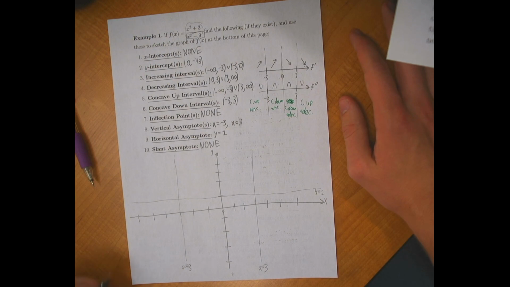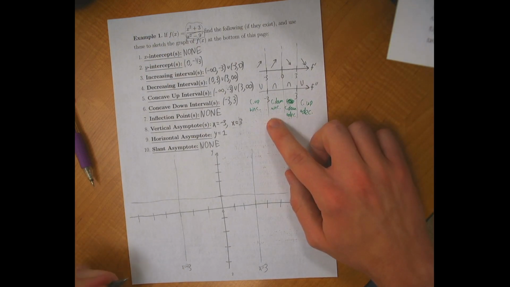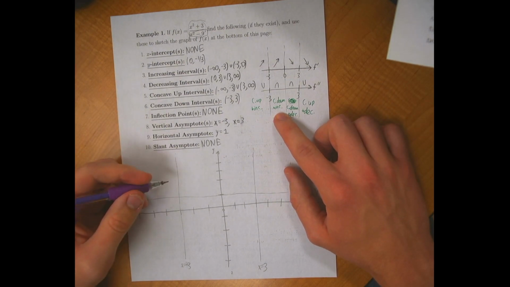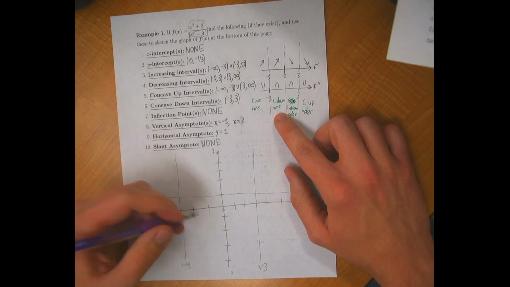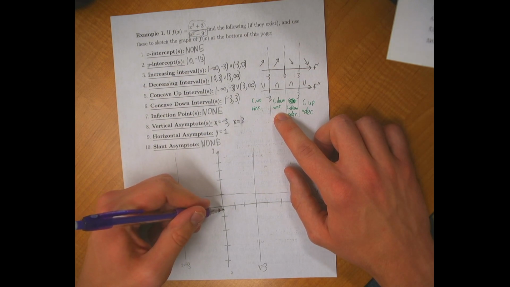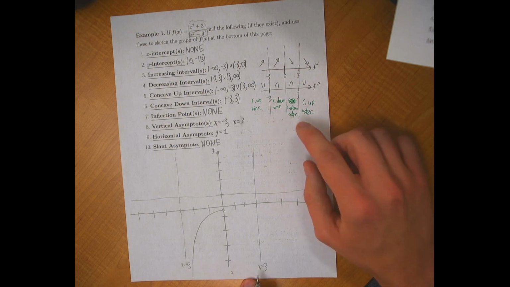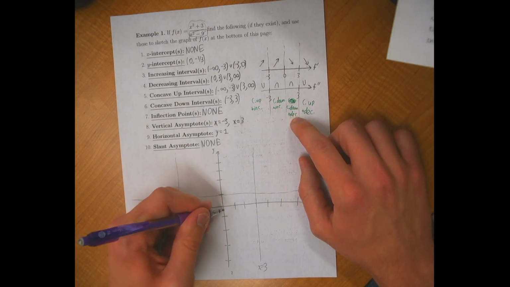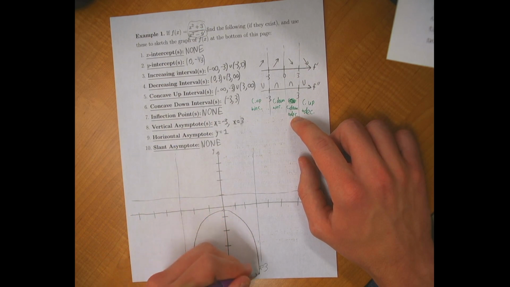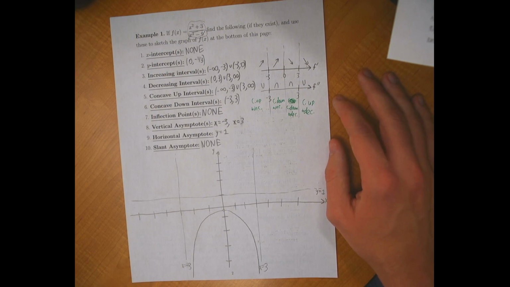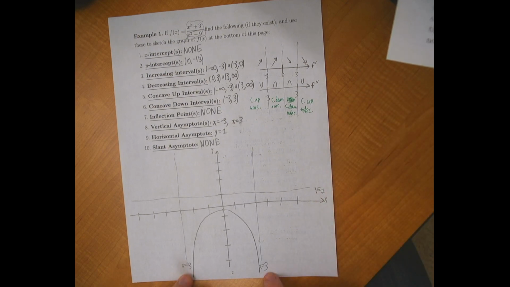Okay? So to start off with, we're going to focus on -3 to +3 first. For concave down and increasing, our graph is going to look something like this, from -3 to 0. And then from 0 to 3, we have concave down and decreasing, so our graph is going to look something like this. Okay? So that's from -3 to +3.